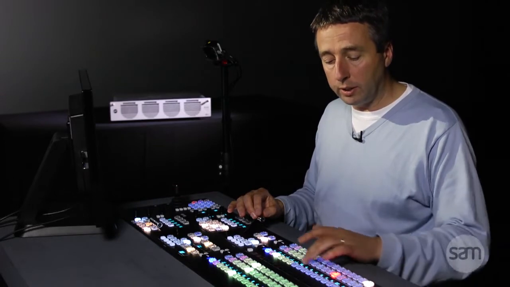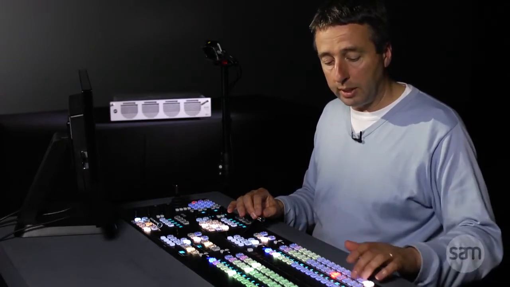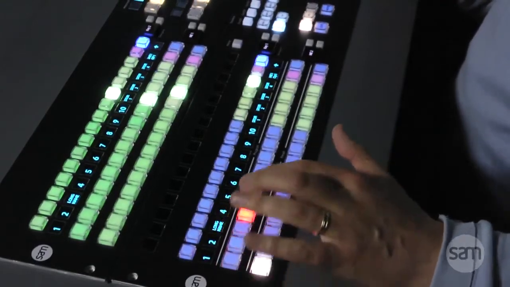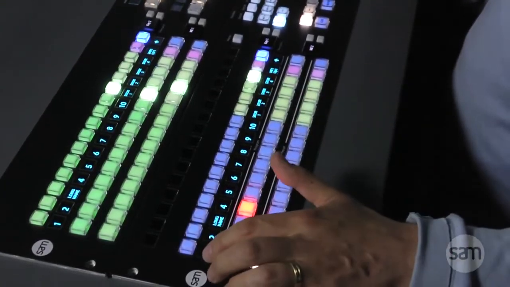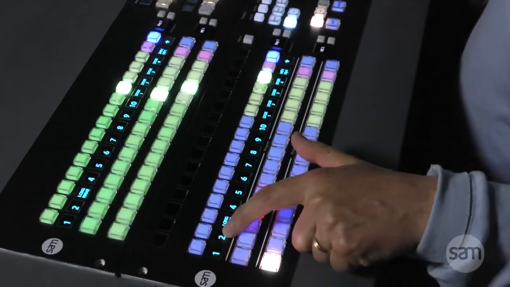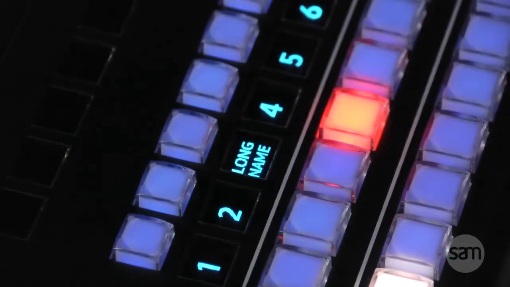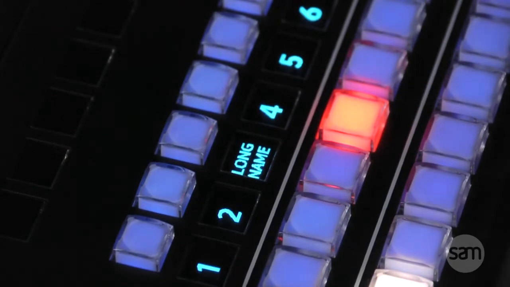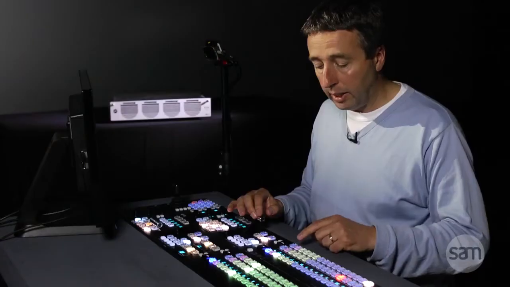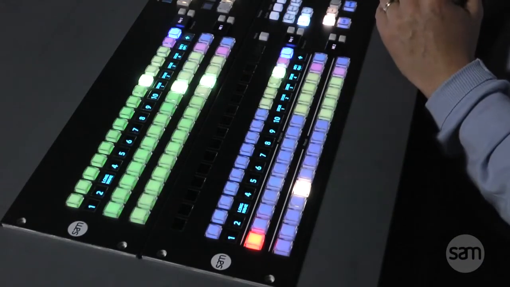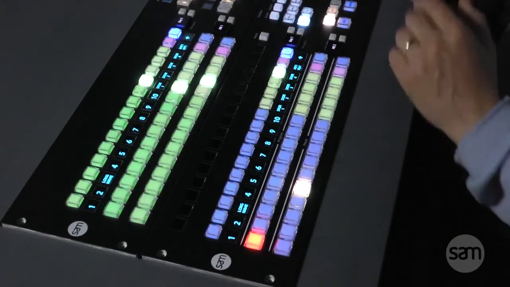What we're going to look at first is the program and preset banks. We have a program here, normal program and preset. Just draw your attention to the mnemonics on it. You can see I've written here as the third input long name just to show how clear it is, and you can see that from a good distance away. Also our stores 1 to 4 and our ME outputs. We've also got color-coded buttons if need be.